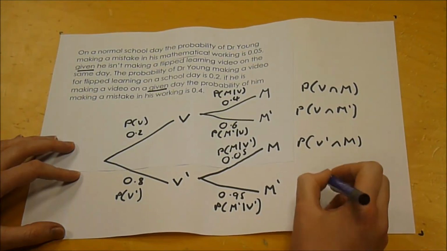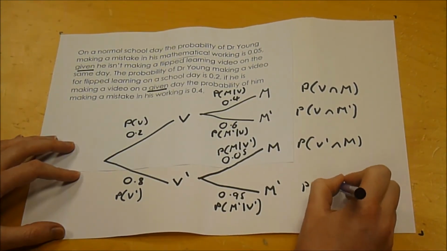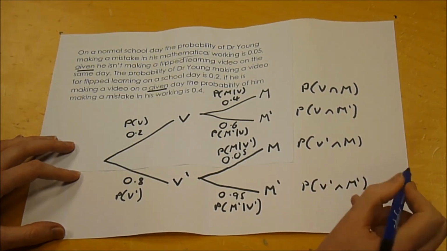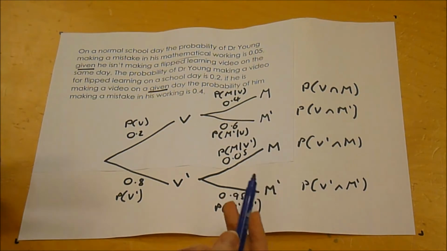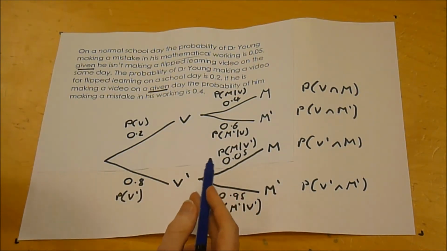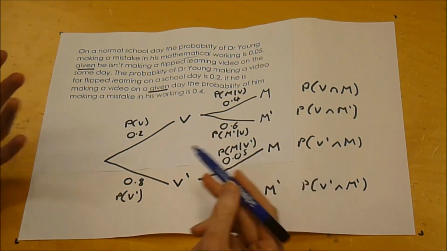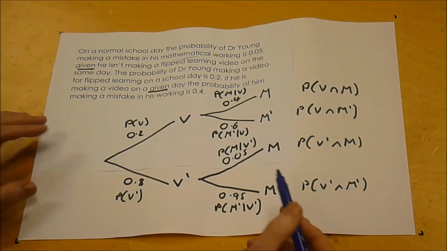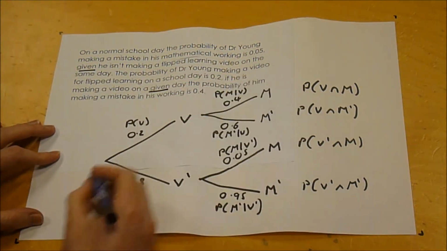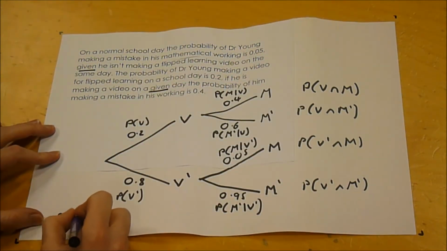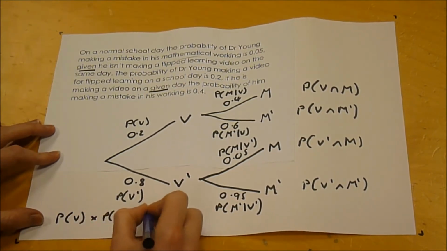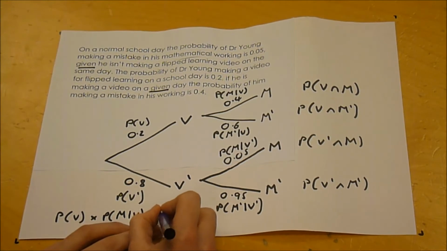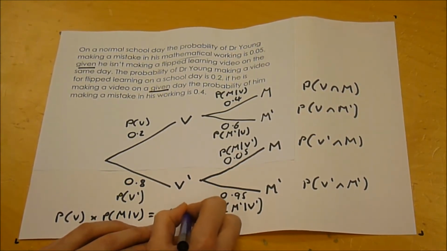Probability he's not made a video and he's not made a mistake. Okay. Now you'll probably remember from GCSE that you times along the branches to get the probabilities, and we can see that this obeys one of our multiplication rules that we've mentioned earlier on in the video. So I'll just write it down here for the top line. Probability of B times the probability of M given B. That gives me the probability of B and M.